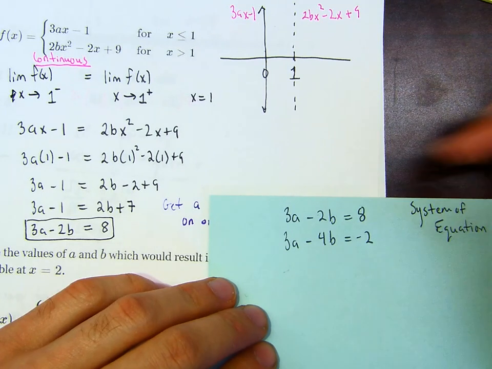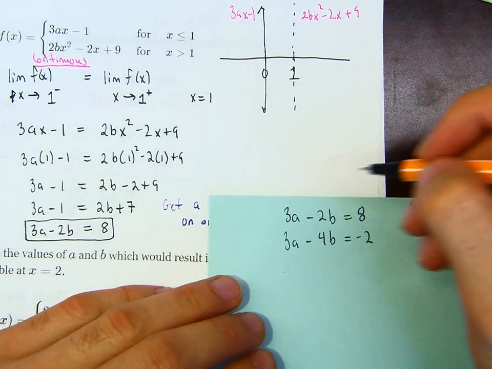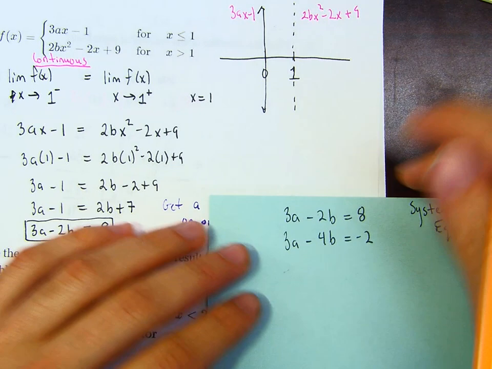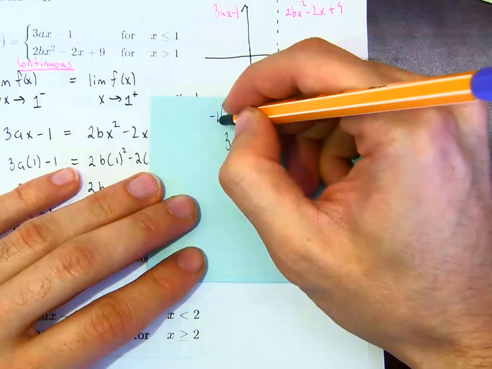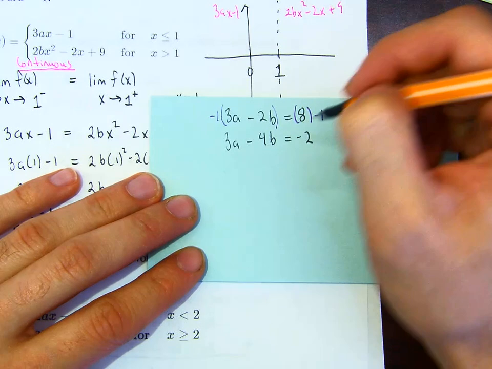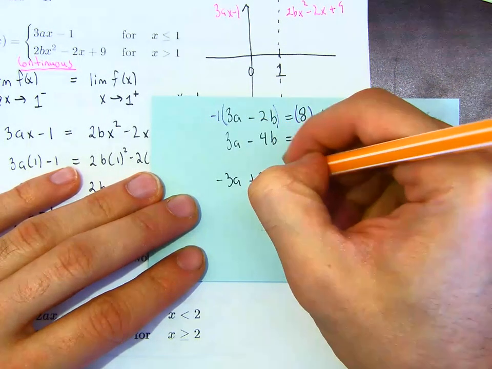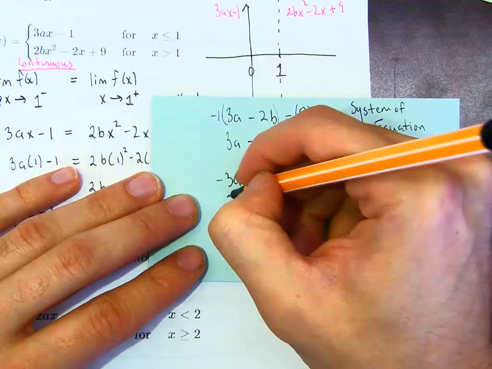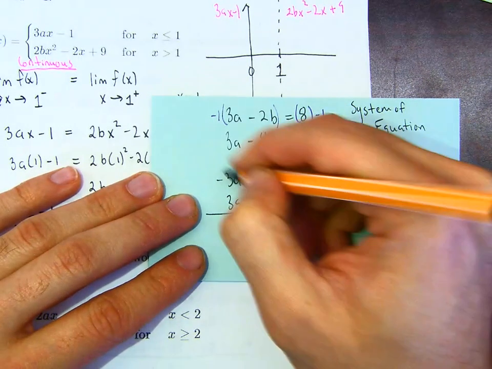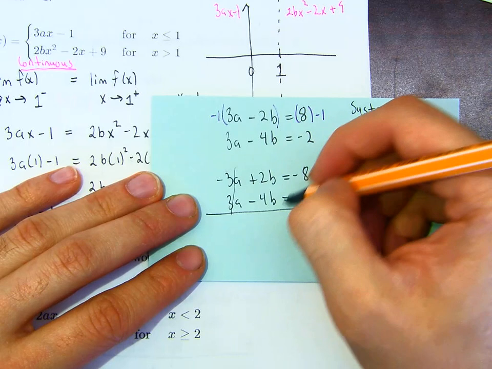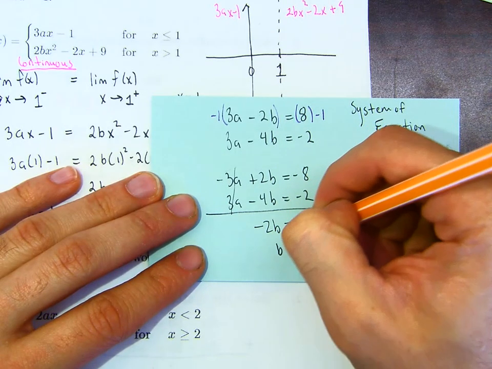How would you solve for A and B once you get to this point? What would you do? Pause the video and try to do it yourself, right? So here, let's multiply by minus 1. So then now I have negative 3a plus 2b equals negative 8, and 3a minus 4b equals negative 2. Let's add these two equations. So this cancels. Now we have negative 2b equals negative 10. b equals 5.